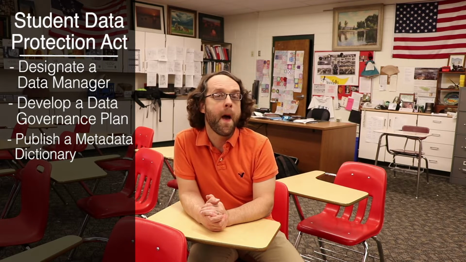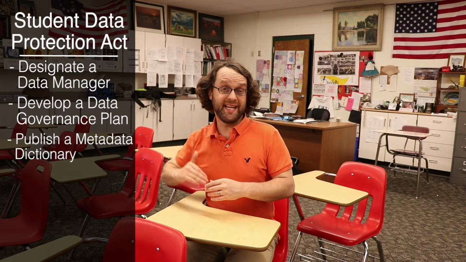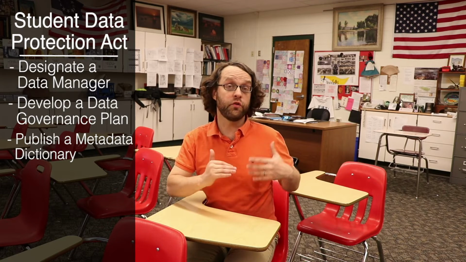It also requires that every LEA publish a metadata dictionary, which helps increase transparency. So this metadata dictionary is going to include a list of all the data elements that the LEA collects and shares, and a list of everyone that they share student data with. This includes any websites or apps that you share student PII with. That means that you need to be able to provide your student data manager with a list of all the apps and websites that you're sharing student data with.